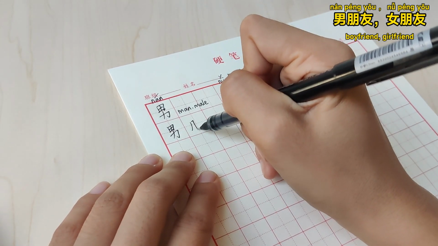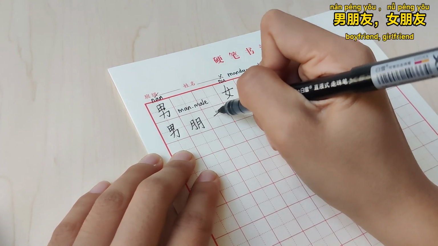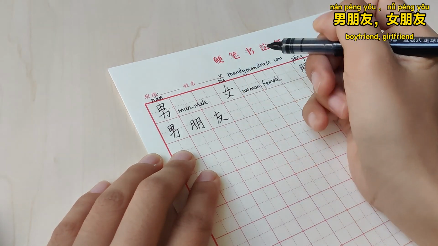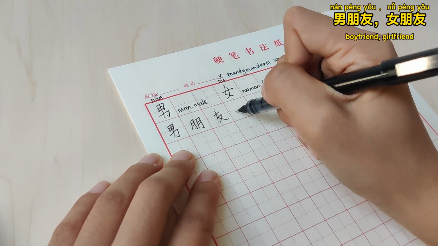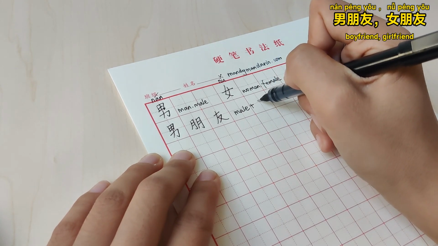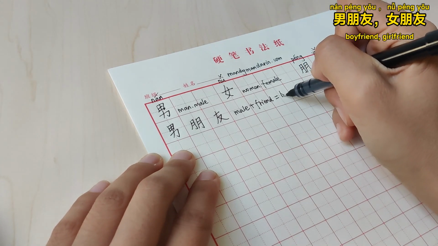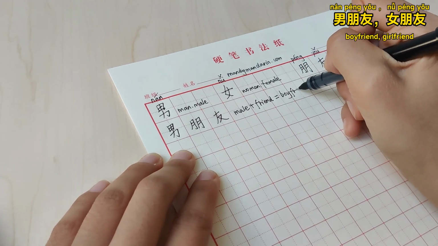Literally, it means male friend. It would make boyfriend.